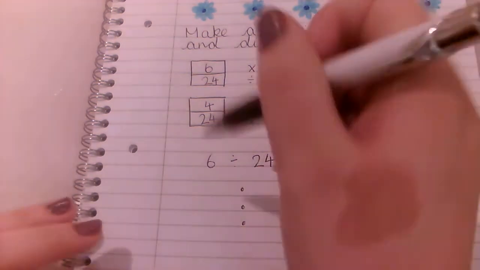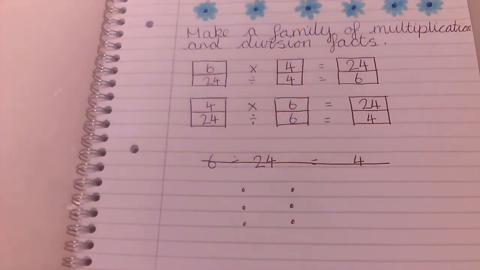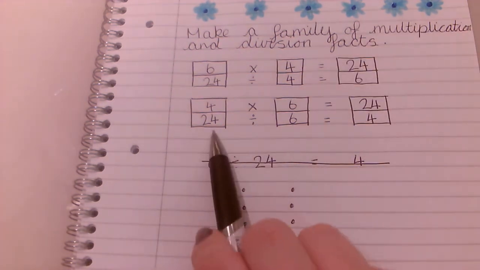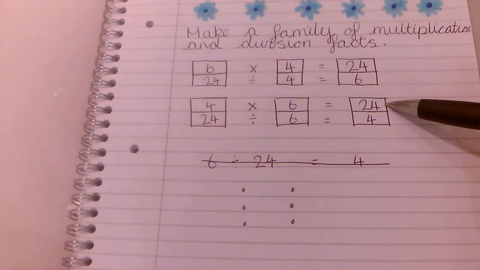So we have to be careful that we always put the bigger number at the start. When you get older, you can try and work that out, but it would be less than the number 1. So at the minute, always make sure if you're dividing, the biggest number comes first, and if you're multiplying, the biggest number always comes at the end. Okay?